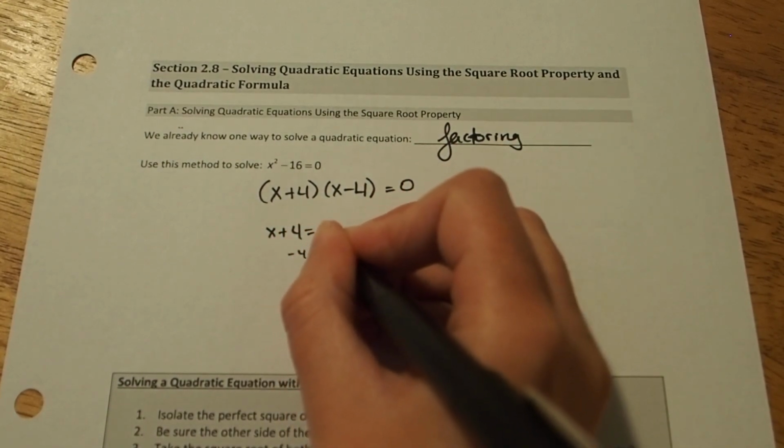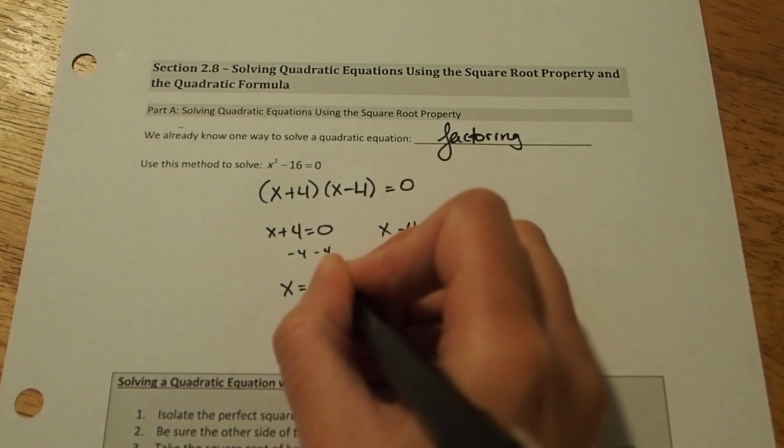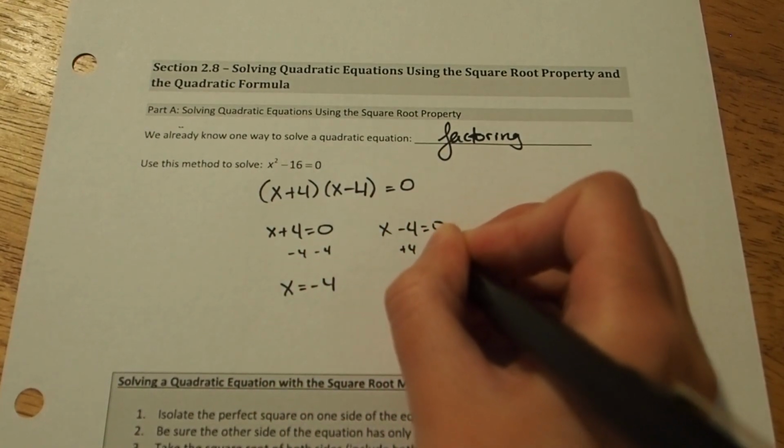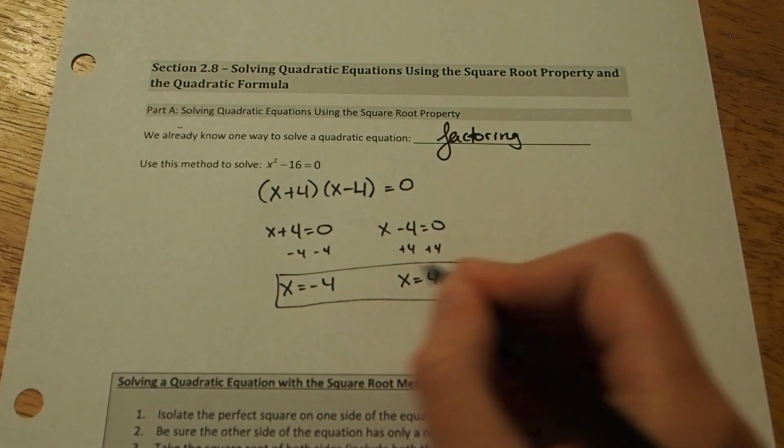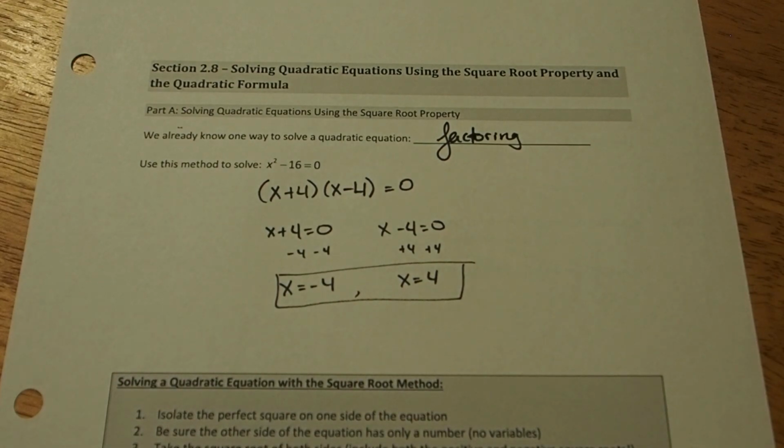So subtracting 4 from both sides gives you x equals negative 4 in the first. And adding 4 to both sides gives you x equals positive 4 in the second. So you should get the two answers, x equals negative 4 and x equals positive 4.